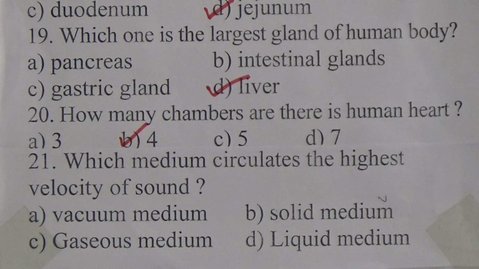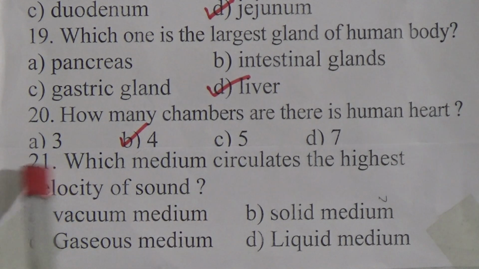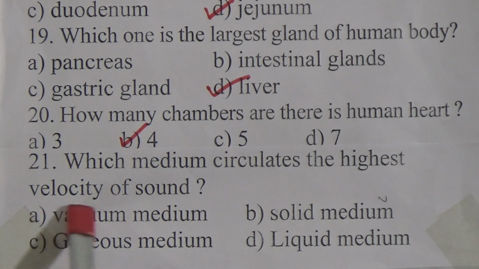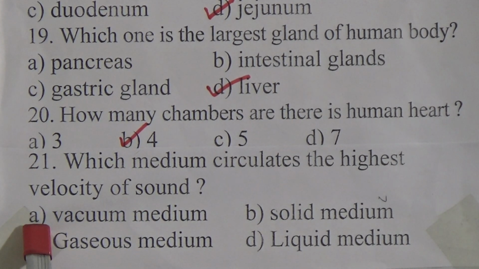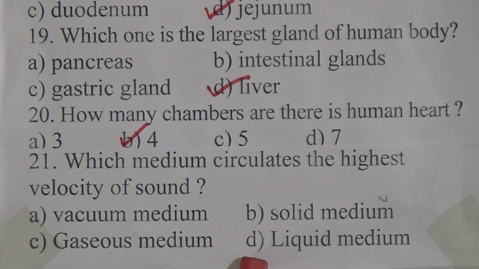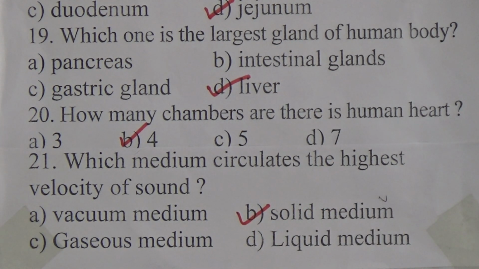Now 21 number question: which medium circulates the highest velocity of sound? A option is vacuum medium, B option is solid medium, C option is gaseous medium, and D option is liquid medium. The answer will be B, that means solid medium.